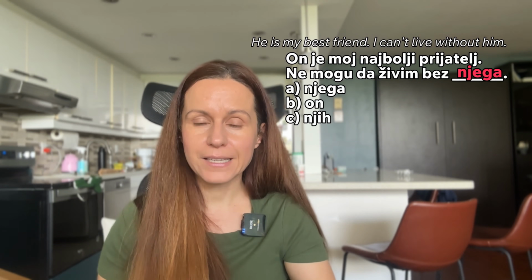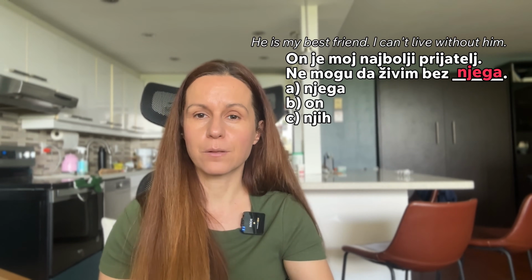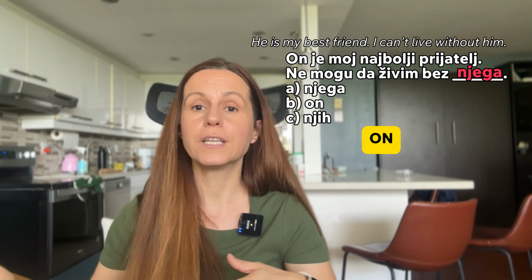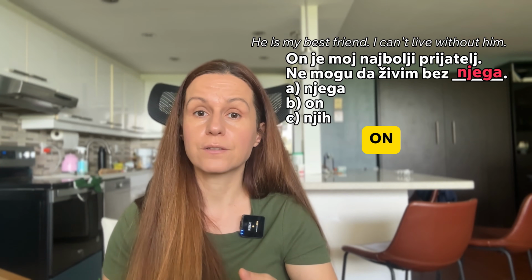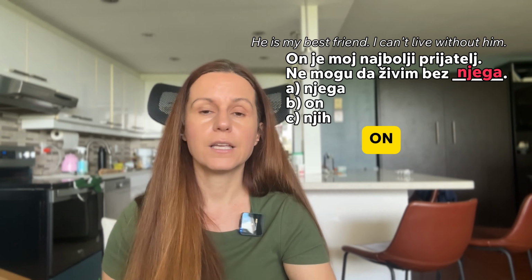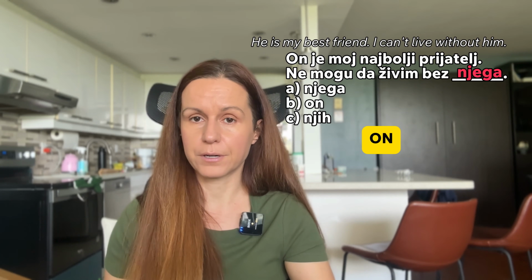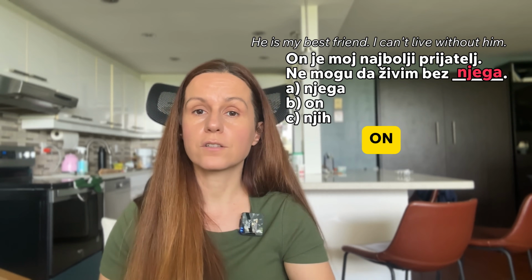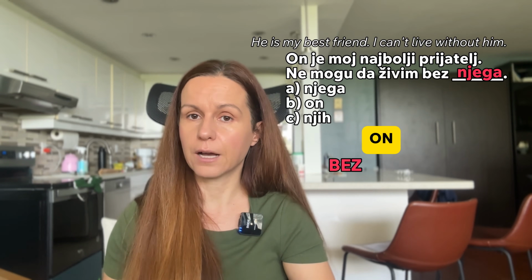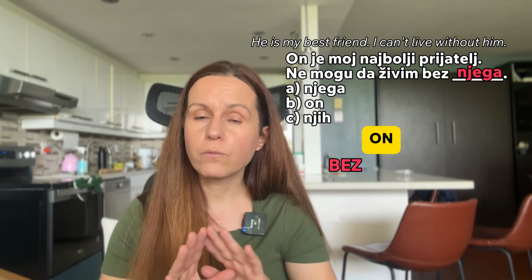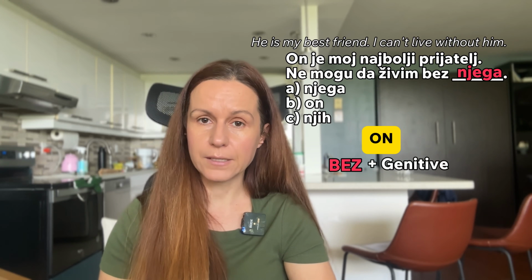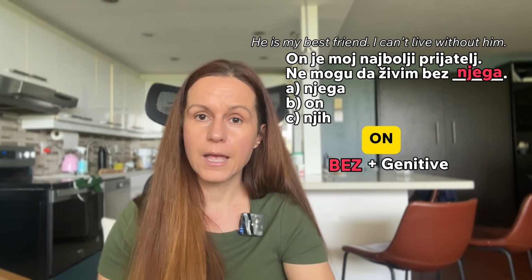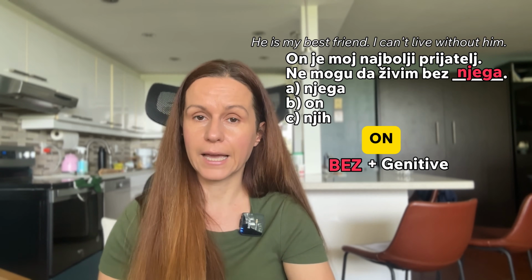So, the basic form of the masculine personal pronoun is on, which we see in the first sentence. On je moj najbolji prijatelj. But why isn't on the correct choice for the second sentence as well, if we are still talking about the same person? Well, this is because of the word bez, which means without in English. Bez always requires genitive form beside it. That's why we cannot use the basic form in nominative on, but we need to use the genitive form njega.